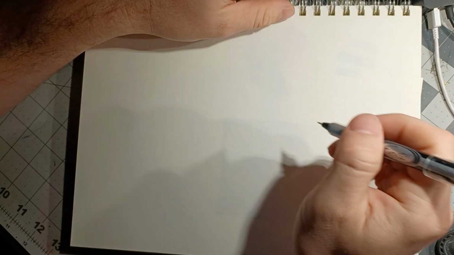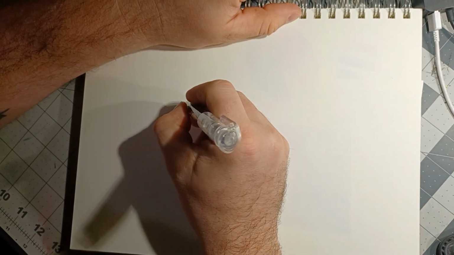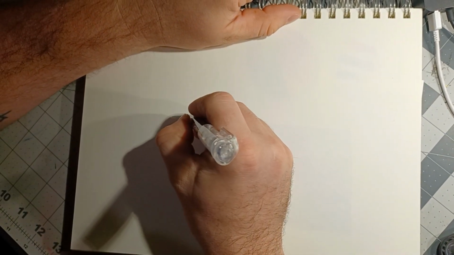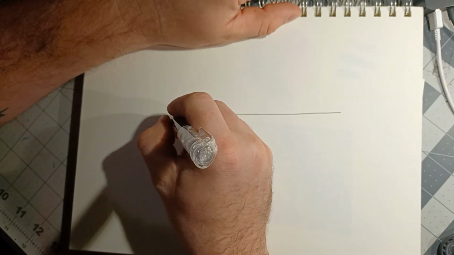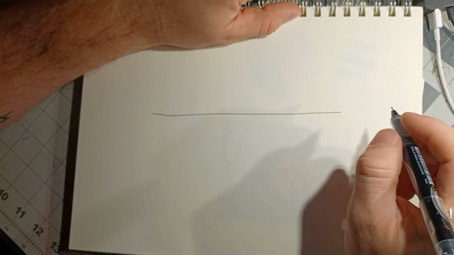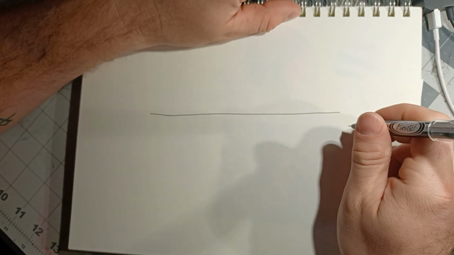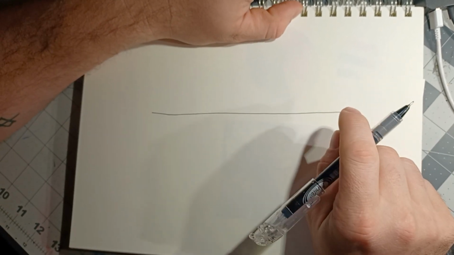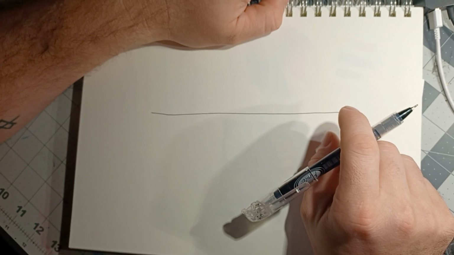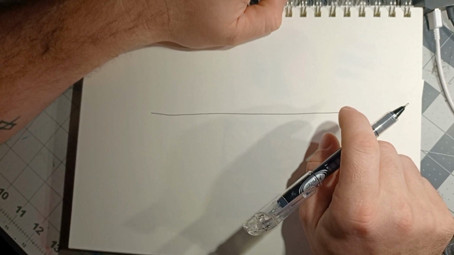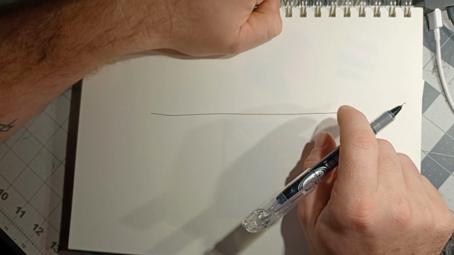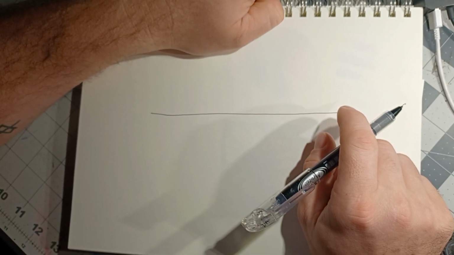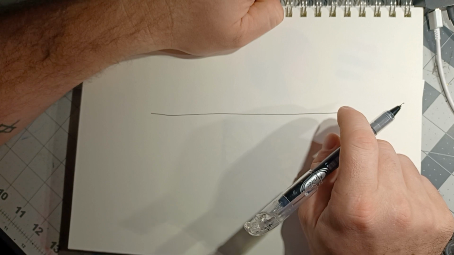We start with a horizon line. Now the horizon line isn't necessarily what you think it is. The horizon line is not necessarily the horizon of what you're looking at. It's the eye level of the viewer. So if the viewer looks up, the horizon line moves with them. If the viewer looks down, the horizon line moves with them.